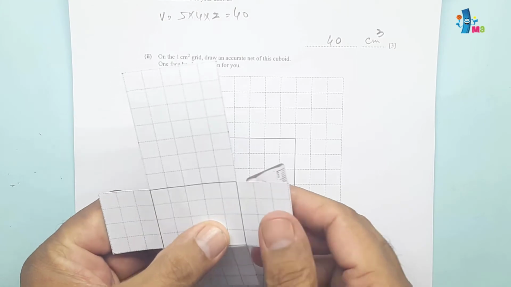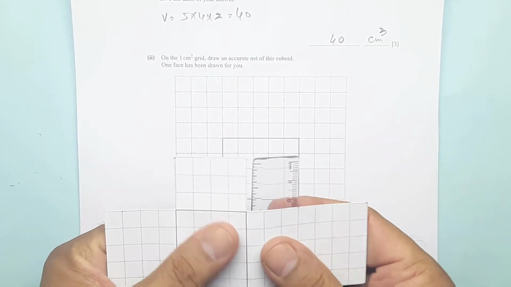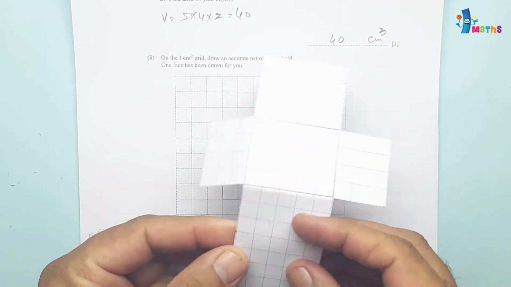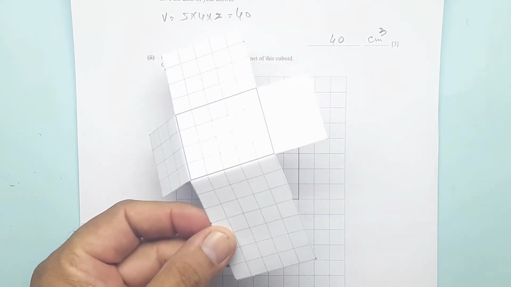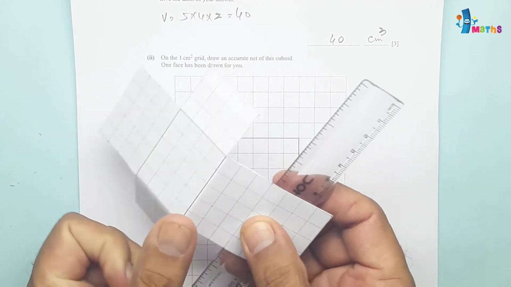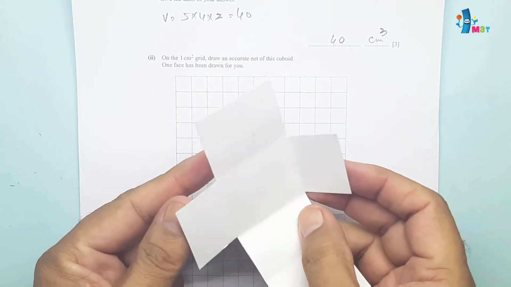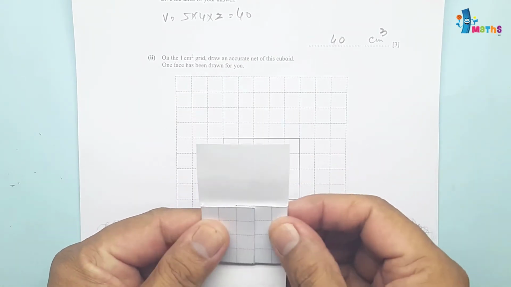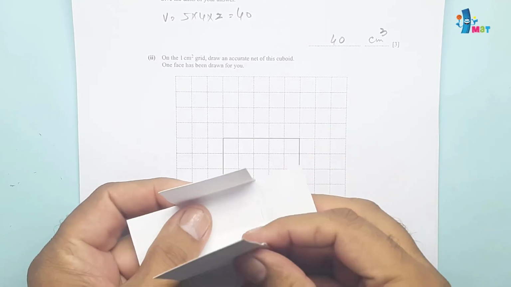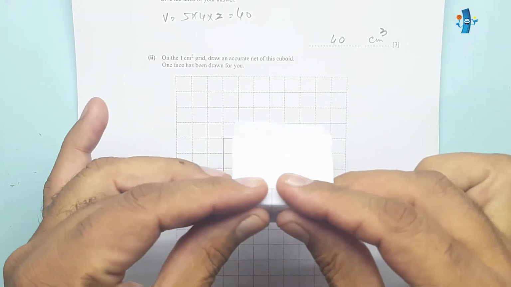This one can be folded from this side. So this is the cuboid, and this will be the top portion, and the top portion we can fold from here. 4 units will be the top. So if we fold it like this, this will be the top of this cuboid.